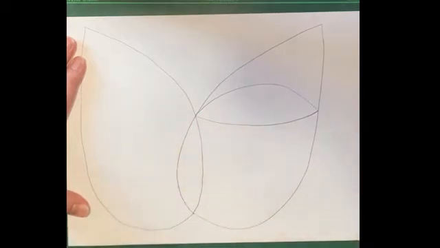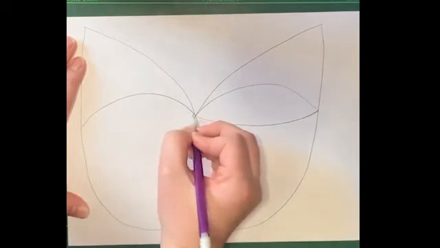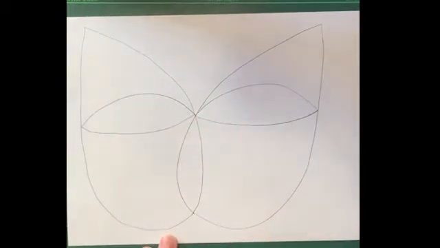We're going to do that to this side. Start here, a hump, and then connect it with another hump. There's our eyes. Now, does this look perfect? No, it doesn't have to. That's the best part. It does not have to look perfect because it's abstract.